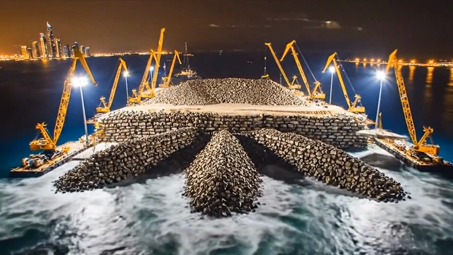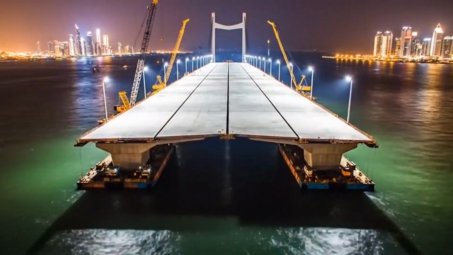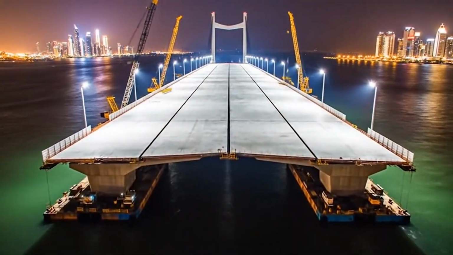Deck slabs complete the bridge spans. Parapets and edges remain minimal. Access becomes continuous.